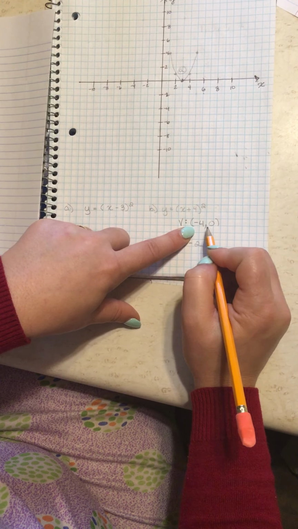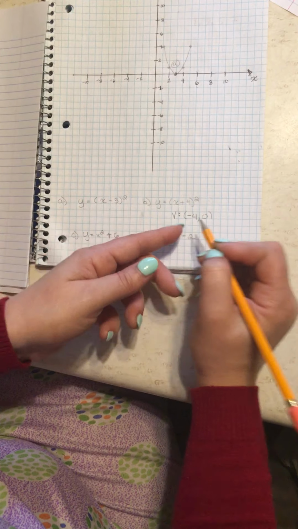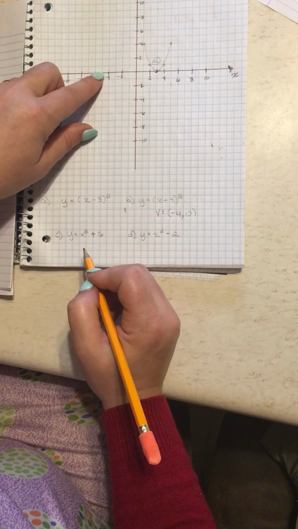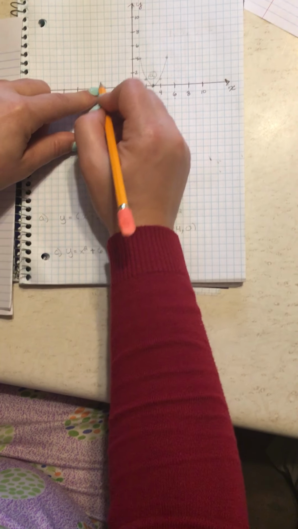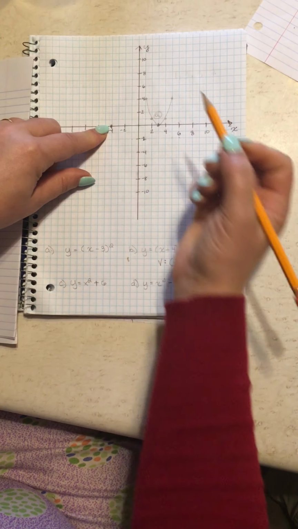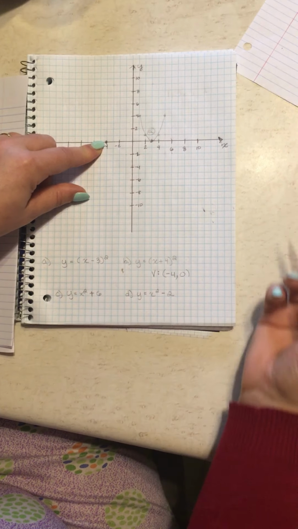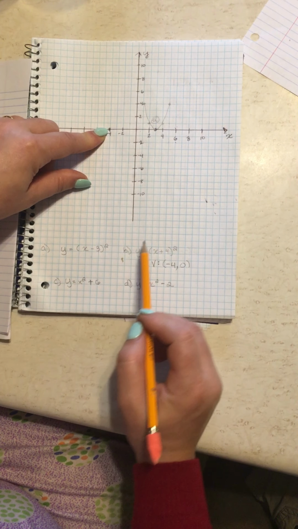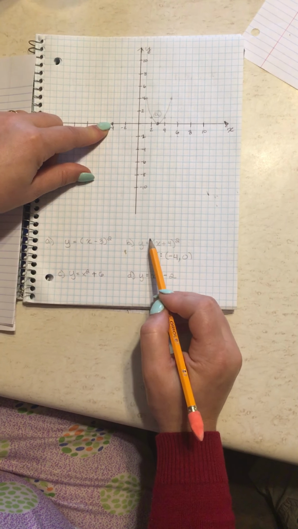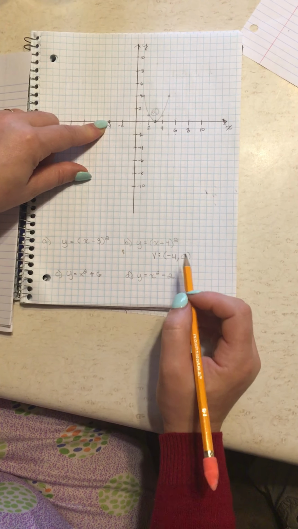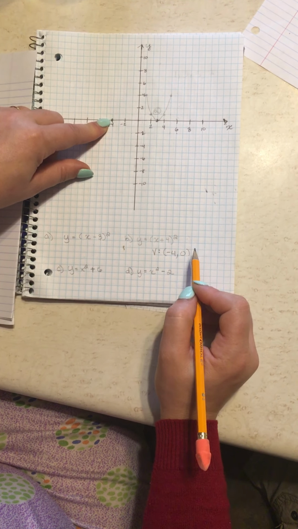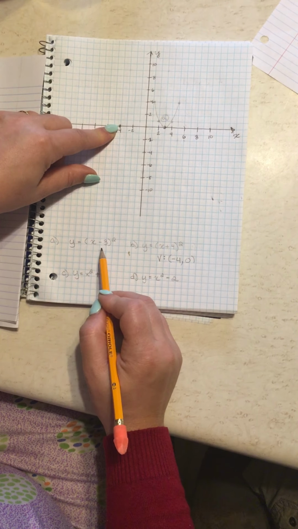So our vertex is going to shift horizontally to the left. We're going to start at negative 4, 0, and we're just going to do the same parent graph over here. Since the a is 1, we're going to do the 1, 3, 5, 7 step rule the same way we did with x minus 3 squared.